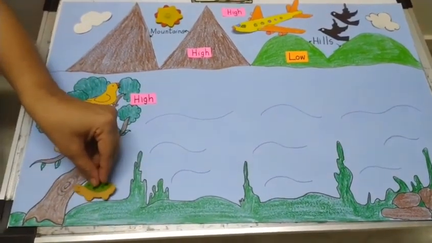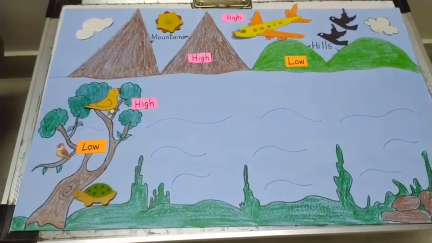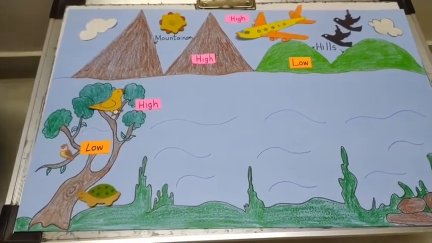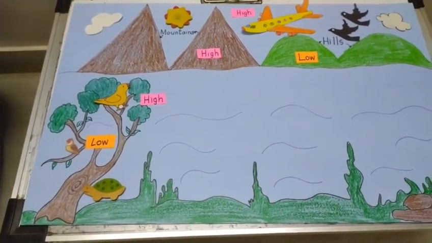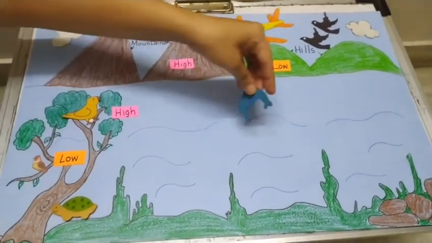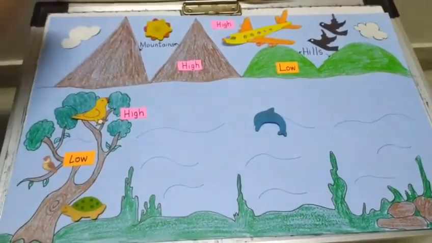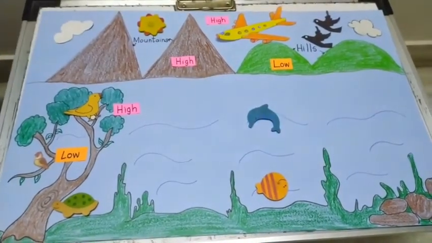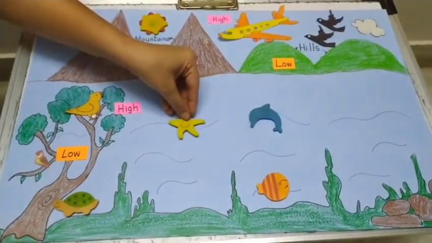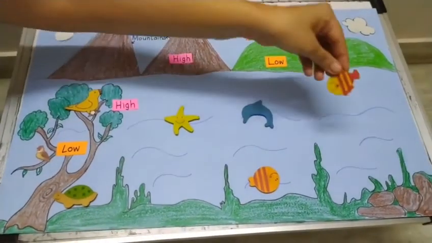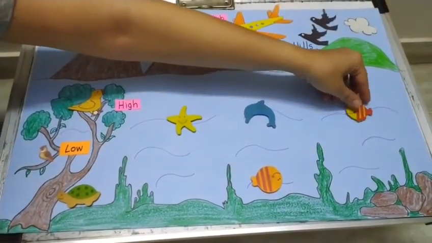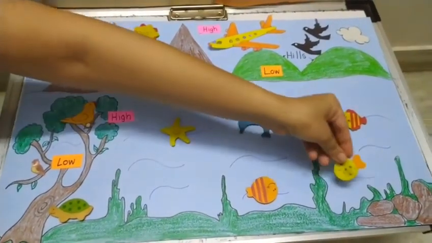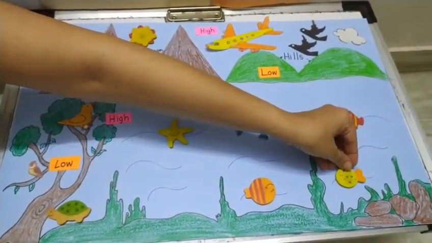Now I will place a tortoise. Now I will place different fishes in water. Okay. This is dolphin. This is one more colorful fish. This is a starfish. Here we will put one more fish. And one more fish here.